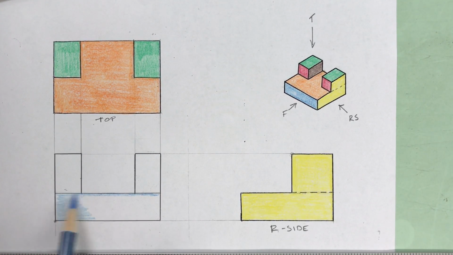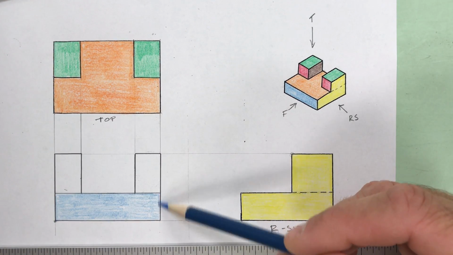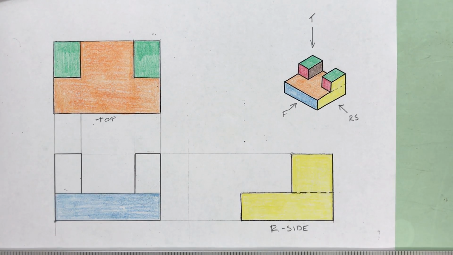Kind of quickly shade this in. That's the blue surface.